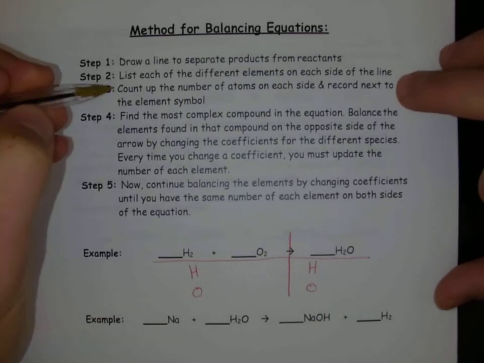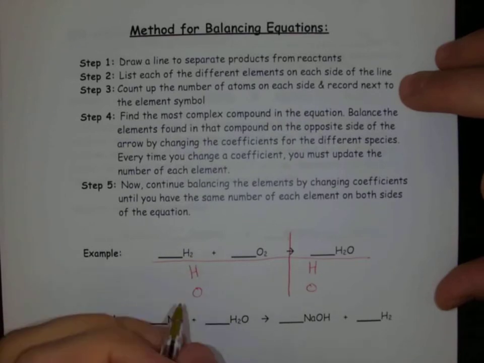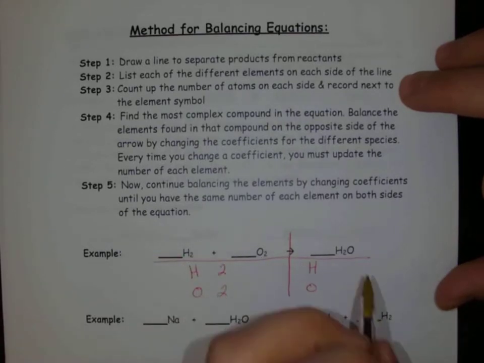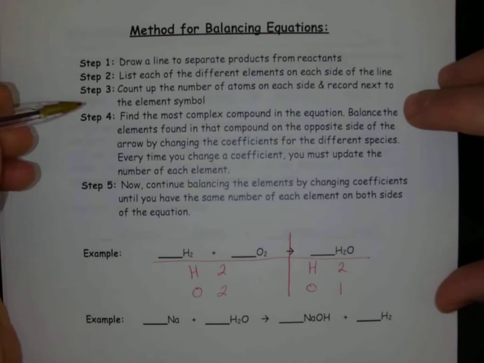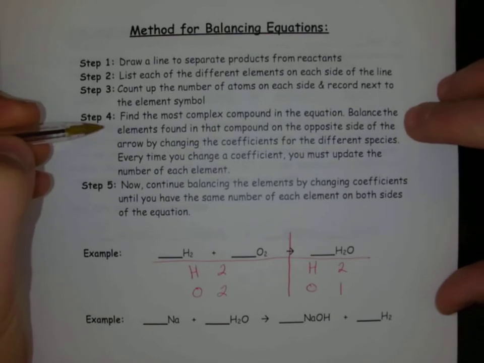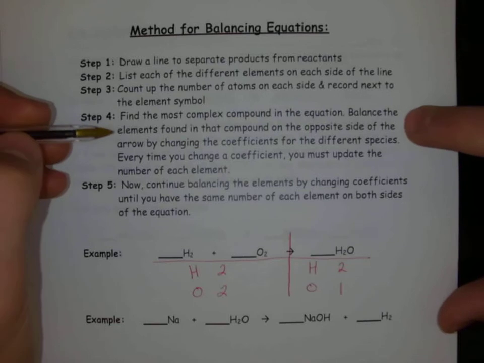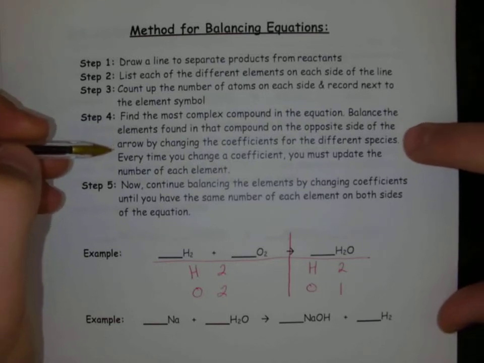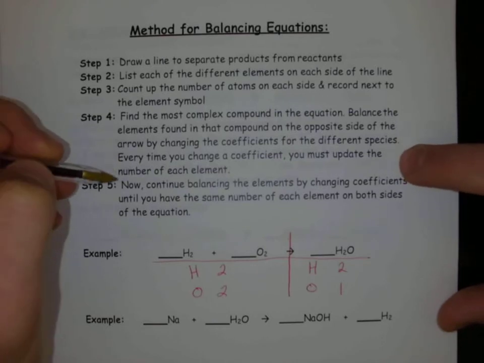We're going to count up the number of atoms on each side and record it next to the element symbol. Well, on this side, I have 2 hydrogens and 2 oxygens. And then on this side, I have 2 hydrogens again, but only 1 oxygen. So now this is where we need to balance. We're going to find the most complex compound in the equation, balance the elements found in that compound on the opposite side of the arrow by changing the coefficients for the different species. Every time we change a coefficient, you must update the number of each element.